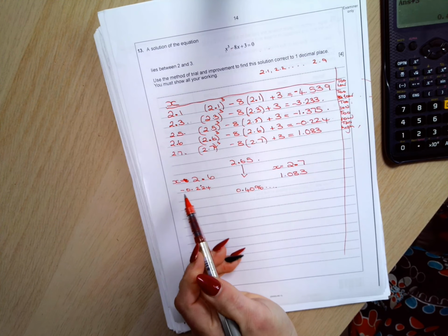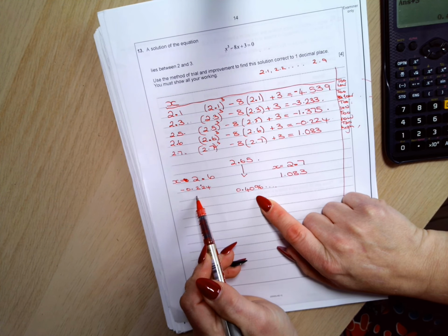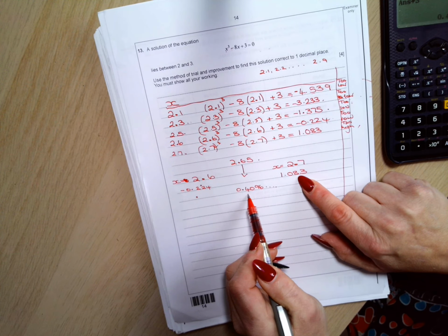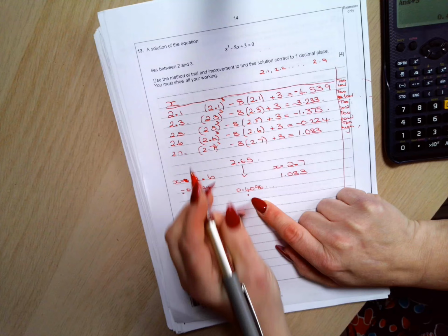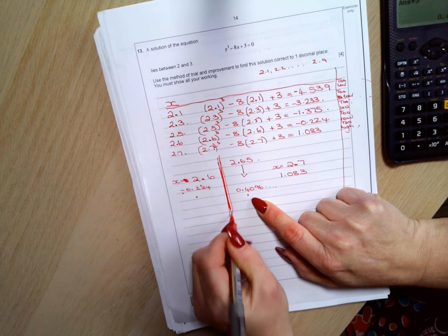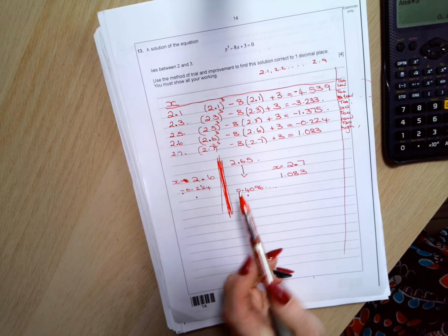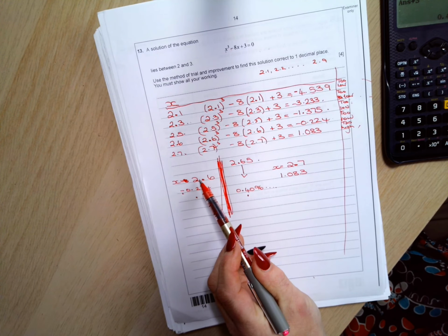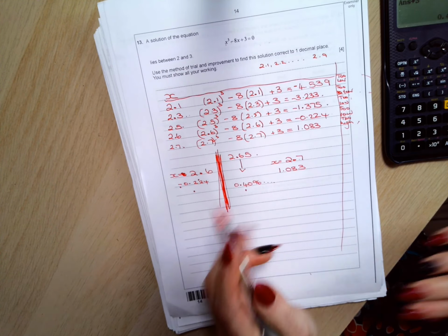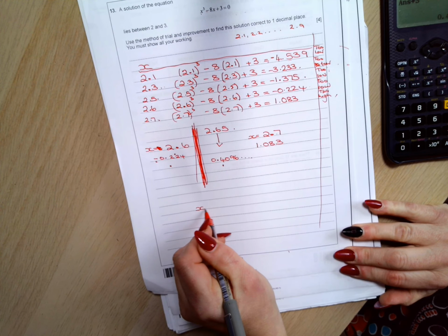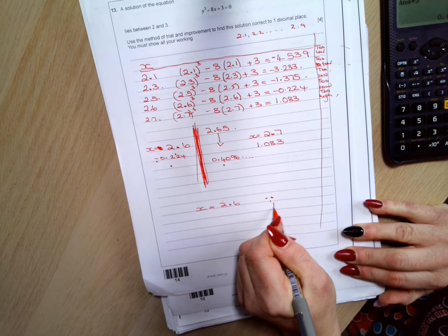Okay. So where is 0 there? Is 0 between the 2.6 and the 2.65 answers? Or is 0 between those two? Well, we can see that because it goes from being negative to being positive, 0 is somewhere in that middle there. So therefore, we can say that the solution is closer to 2.6 than it is to 2.7. So therefore, our solution is x equals 2.6.